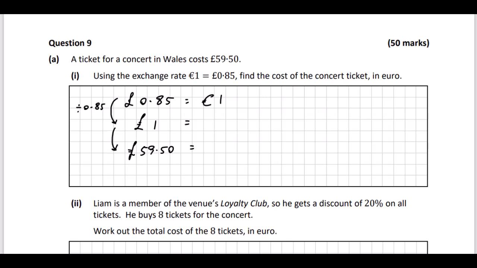Next thing you do is you go from 1 up to 59.5. How do you change 1 to 59.5? You multiply by 59.5. 1 multiplied by 59.5 is 59.5. So you do exactly the same on the right hand side.